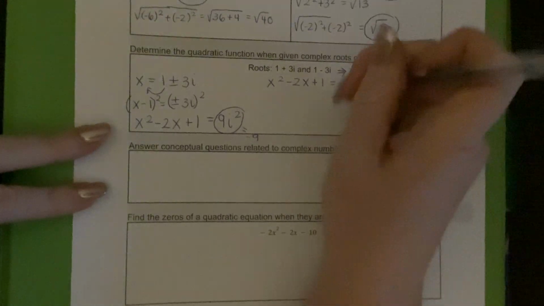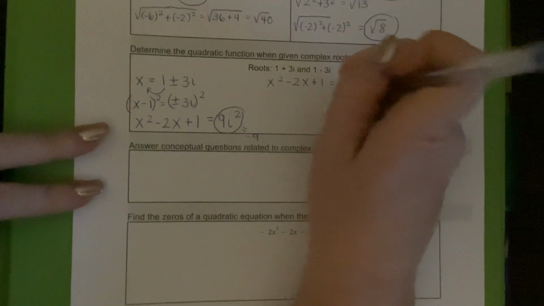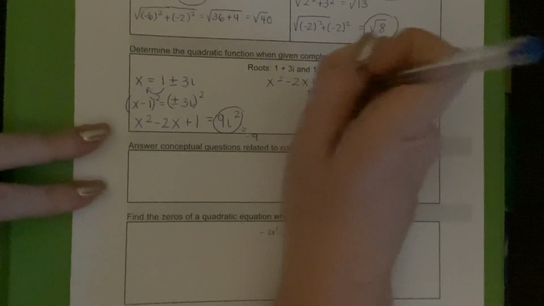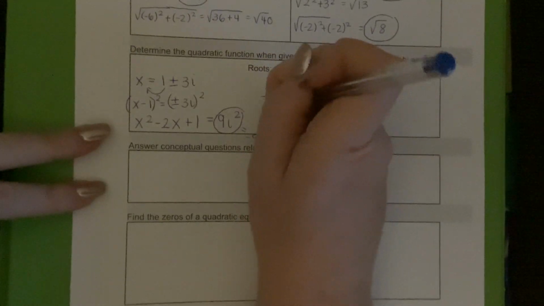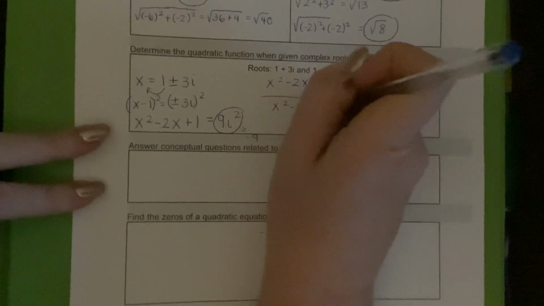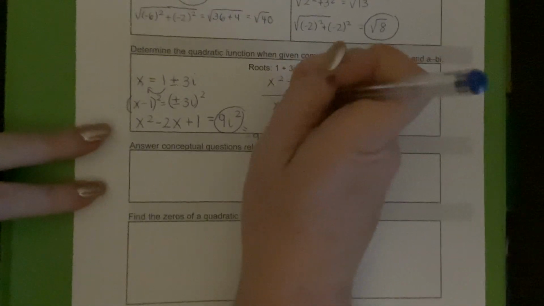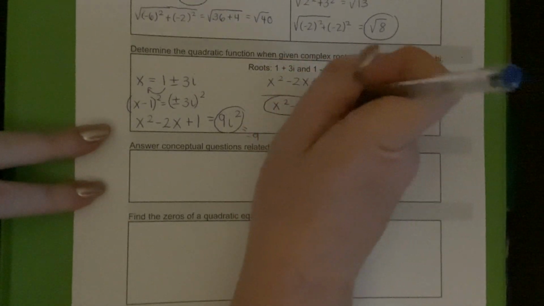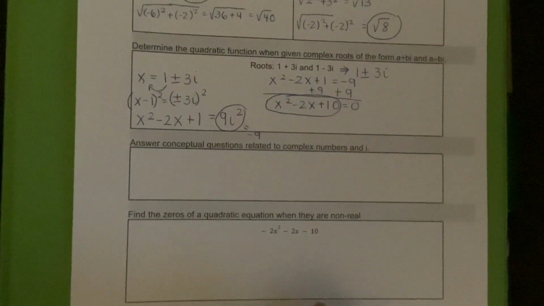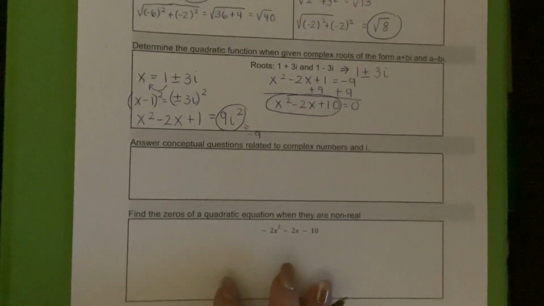If I want to write it as an equation, the last thing I need to do is add 9: x squared minus 2x plus 10 is equal to 0. This would be your equation. Weird process. Again, if you need help before the test, just let me know.